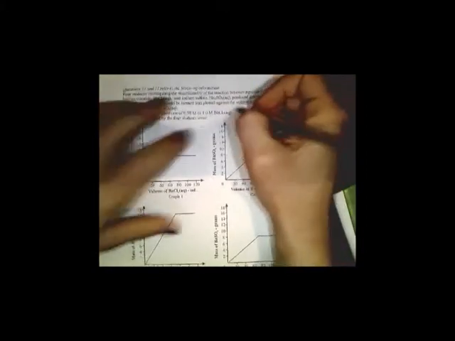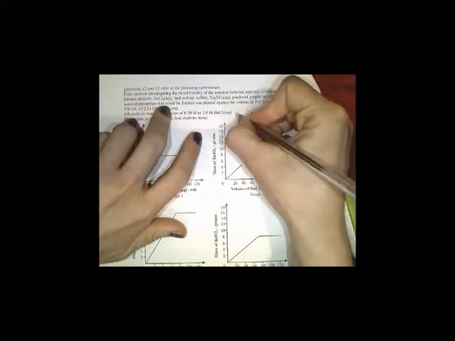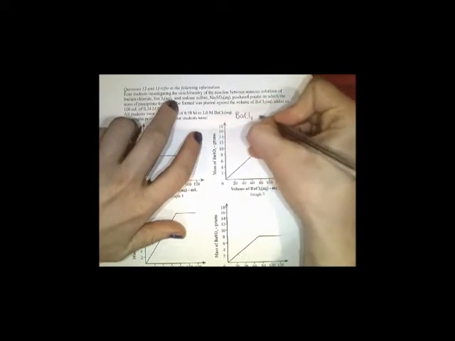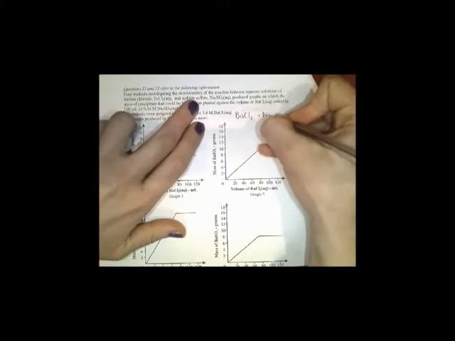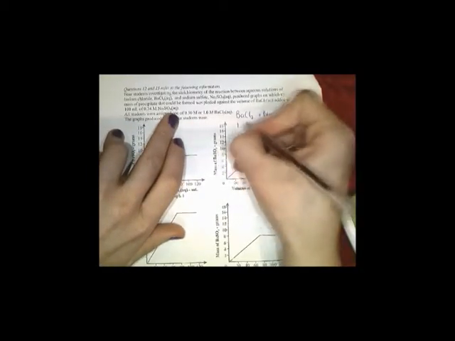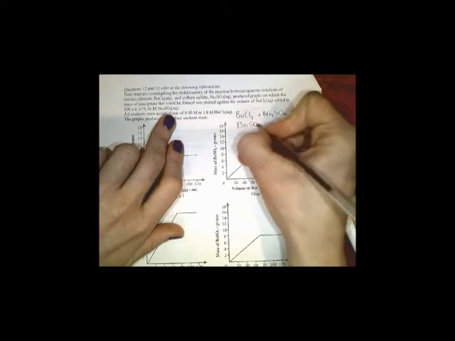Okay, next example. This one's fairly straightforward. Students are investigating the stoichiometry of the reaction between aqueous barium chloride and sodium sulfate. It's a double displacement, we will get barium sulfate, which is a precipitate, and sodium chloride.